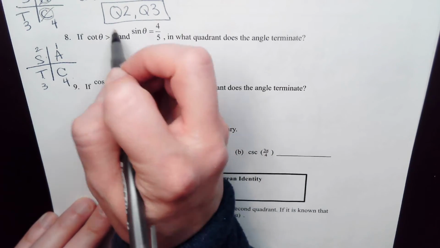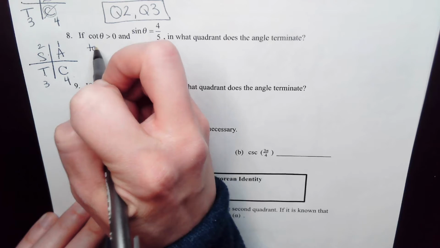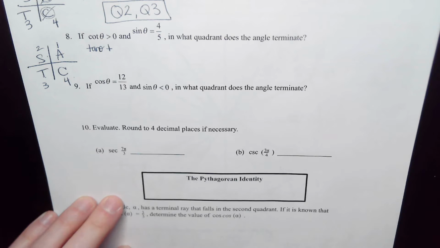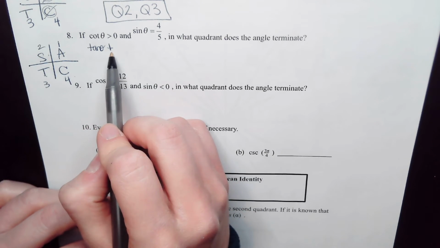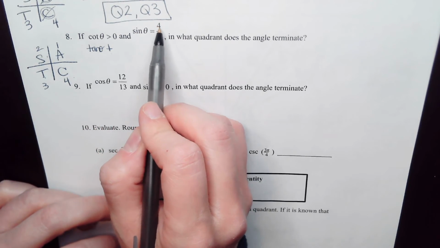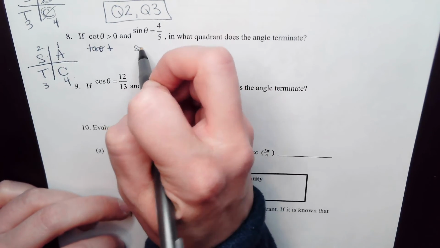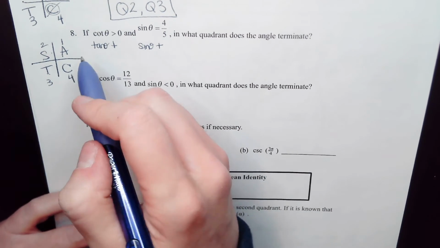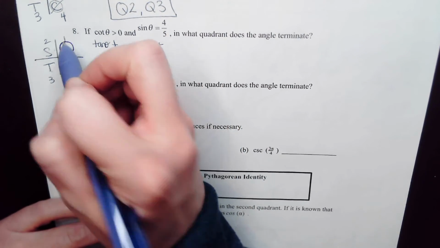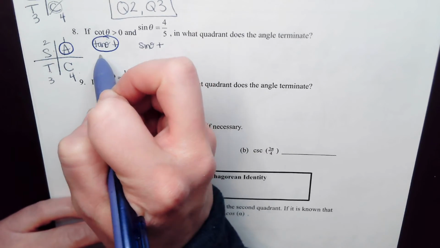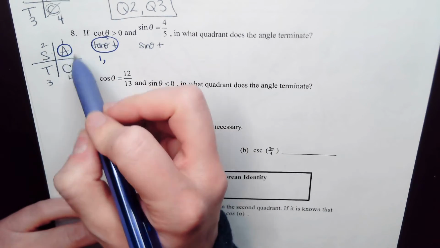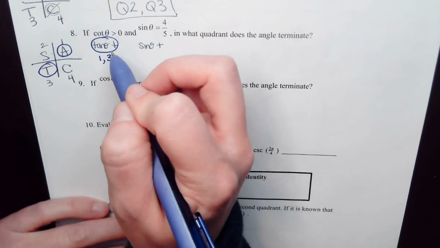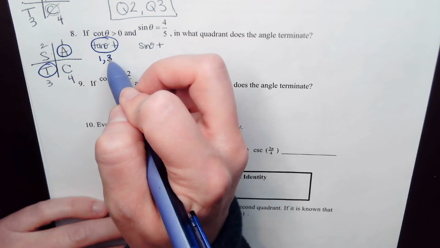So first, let's talk about cotangent. Cotangent is the reciprocal of tangent. This says it's greater than 0, which means it is positive. So we want tangent to be positive, and sine is equal to positive 4/5, which means we want sine theta to also be positive. So now let's go over to our quadrants. Tangent is positive in 1, so I'm going to make those circles. So quadrant 1, where they're all positive, and also in the T right here in quadrant 3. So tangent is positive in quadrants 1 and 3.